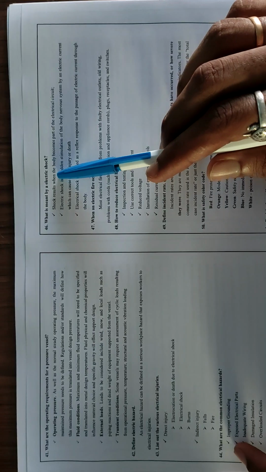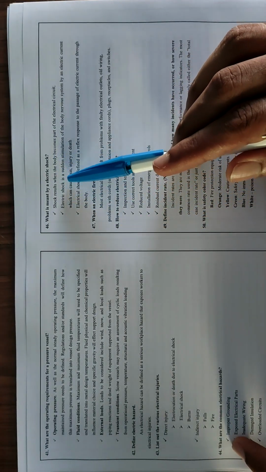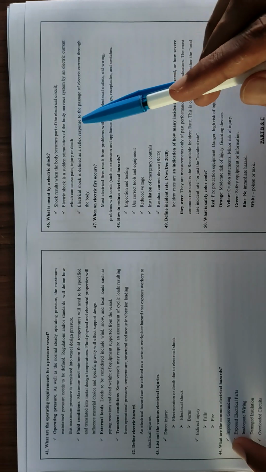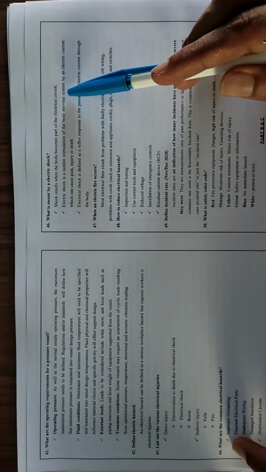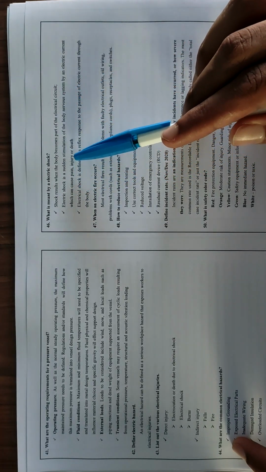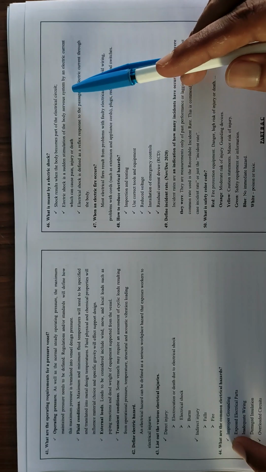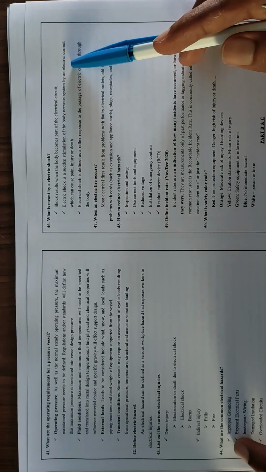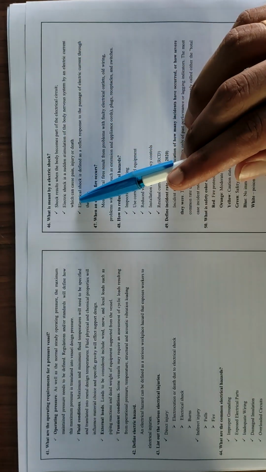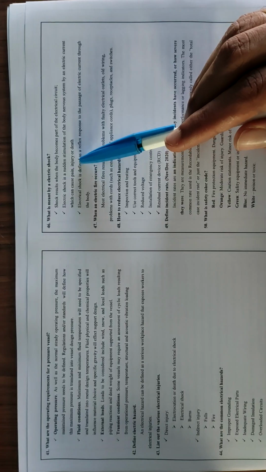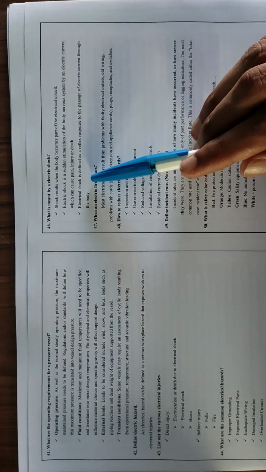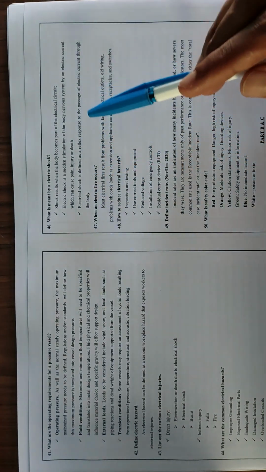What is meant by electric shock? Shock results when the body becomes part of electrical circuit. Electric shock is sudden stimulation of body nervous system by an electric current which can cause pain, injury or death. Electric shock is defined as a reflex response to the passage of electric current through the body.